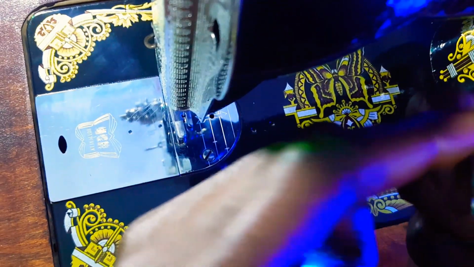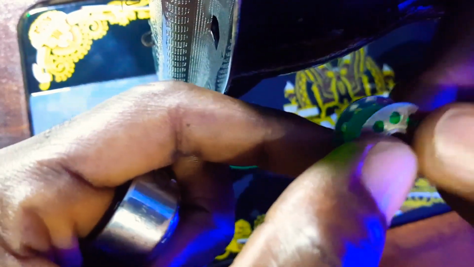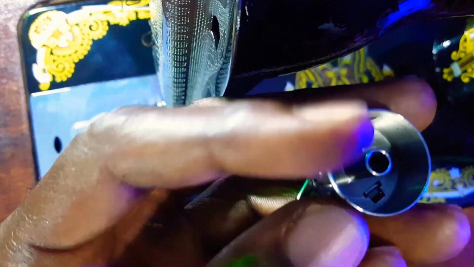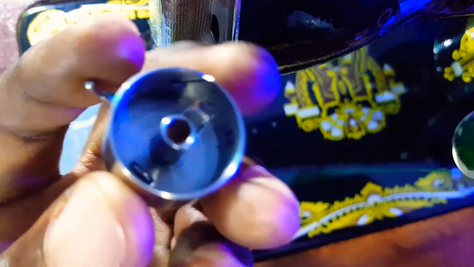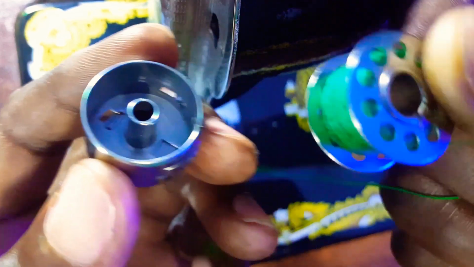Now, inserting the bobbin into the bobbin case, just pay close attention. This is the bobbin, you see, and this is the bobbin case. Now, inserting the bobbin into the bobbin case properly, it should be like this.